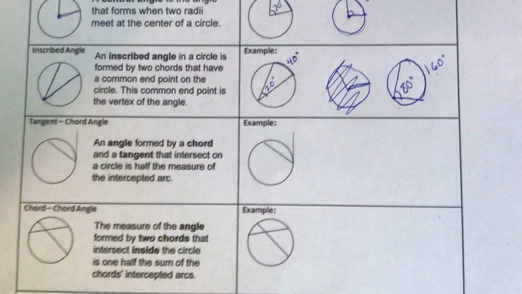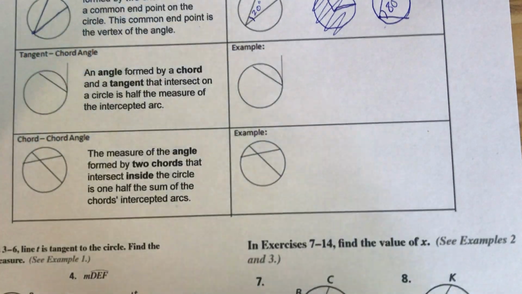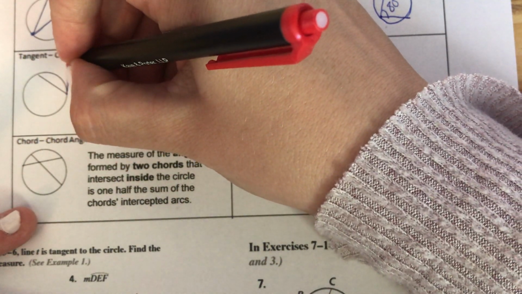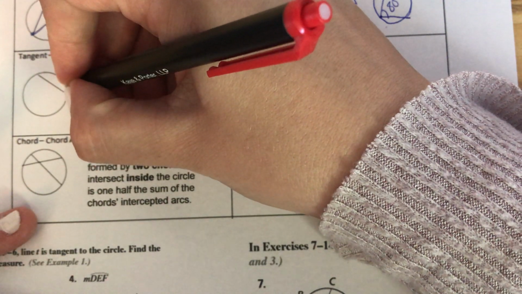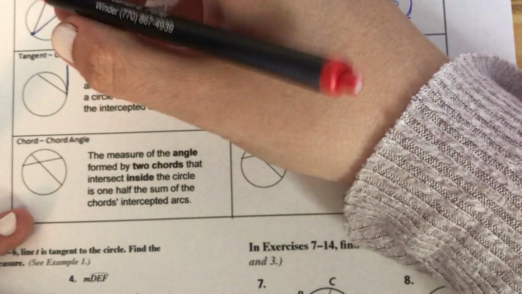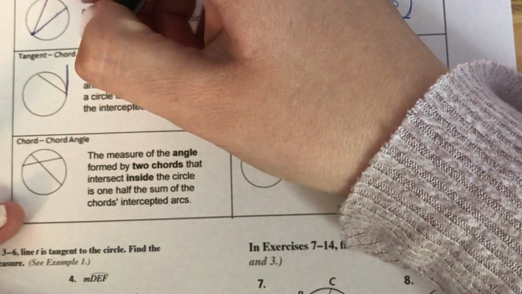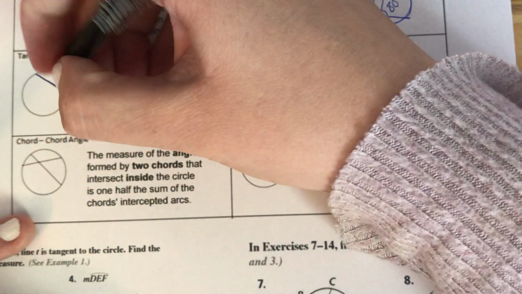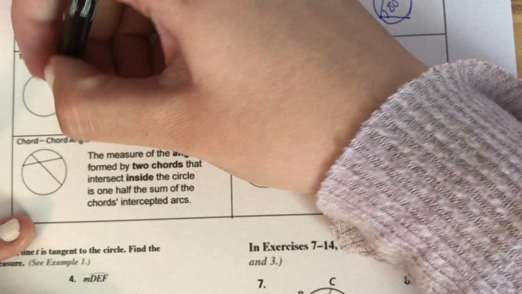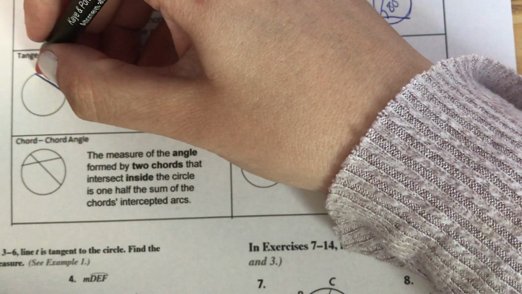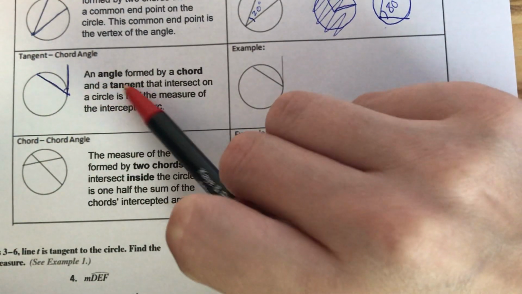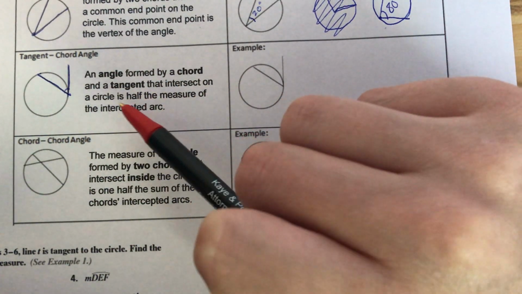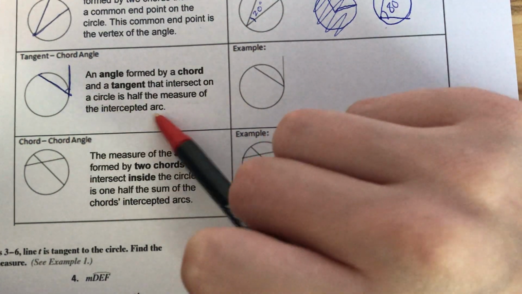And then we're going to go to two more cases. Let's say we have a tangent and a chord. This tangent is just a line that touches the circle, it just runs right next to it. It doesn't go through the circle. And a chord, like we said, is just a line going through a circle. So it says an angle formed by a chord and a tangent that intersect on a circle is half the measurement of the intercepted arc.